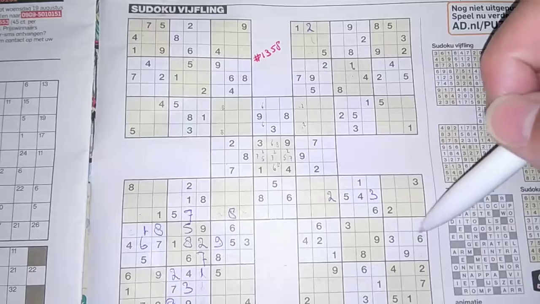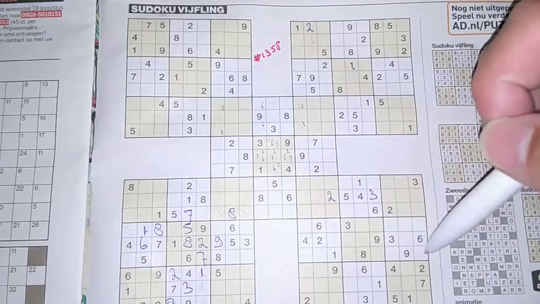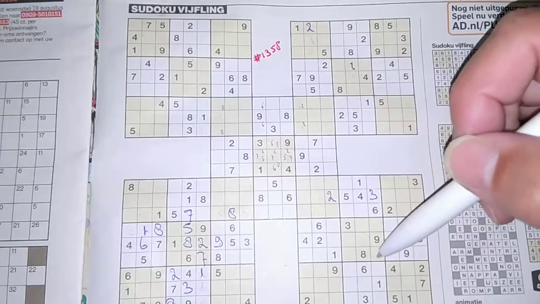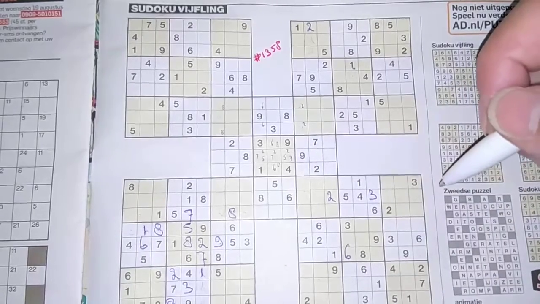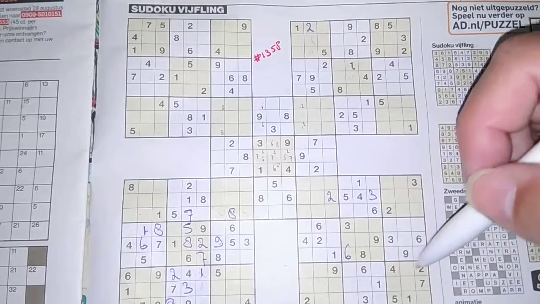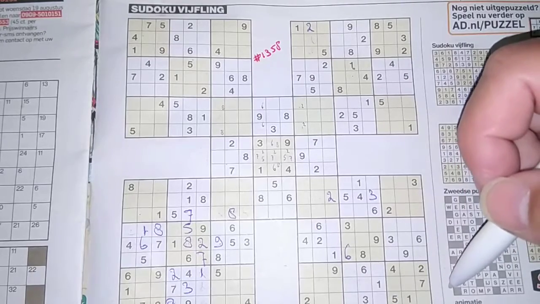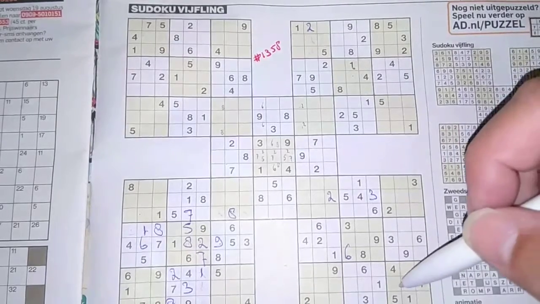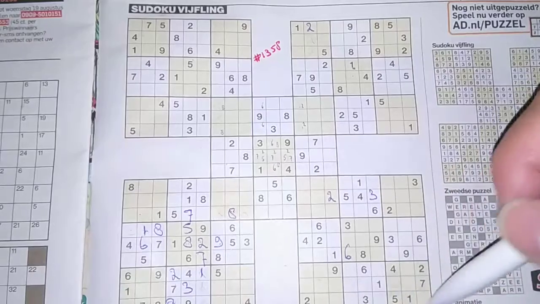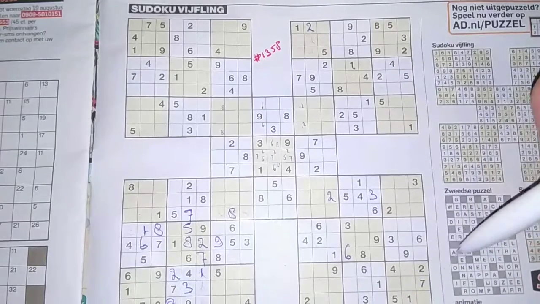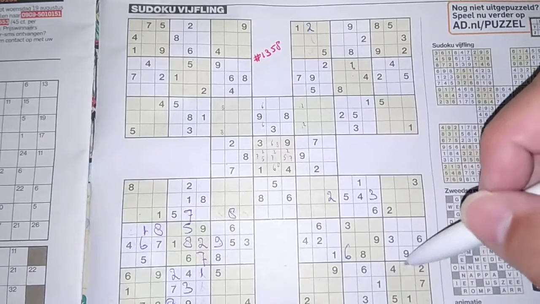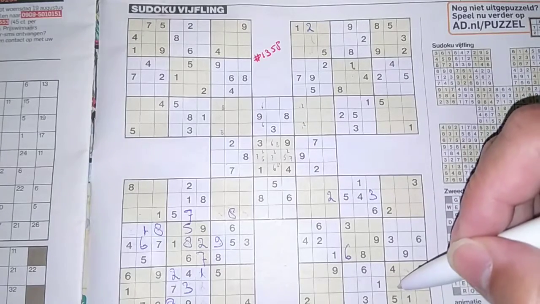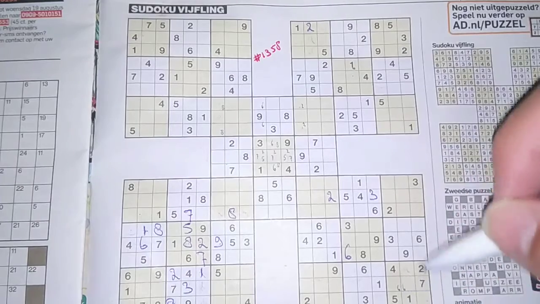6 in this row, 6 in the middle row, so in the row below, the only 2 places for the 6 will be here or there. We see here 6, no 6 there. 6 should be there. In this big square, 4 missing numbers. One of the missing numbers is 6. We see here 6, so no 6 there. Here 6, no 6 there. So the 6 could be here or could be there.